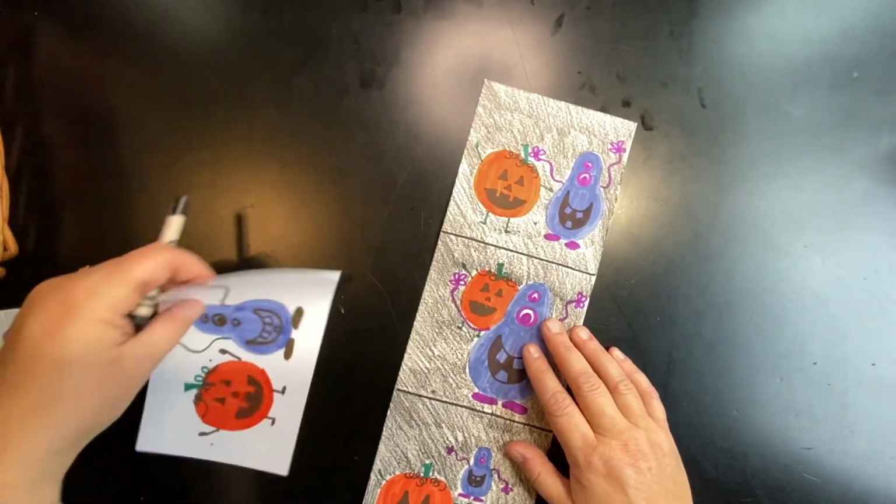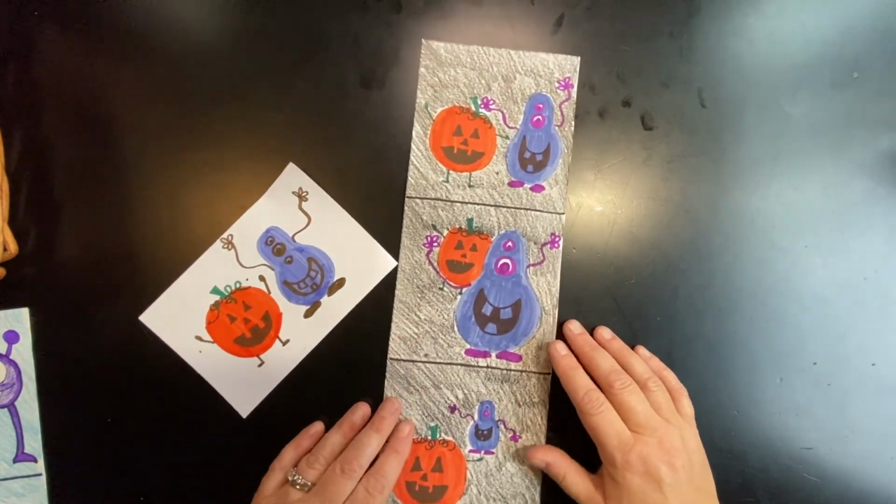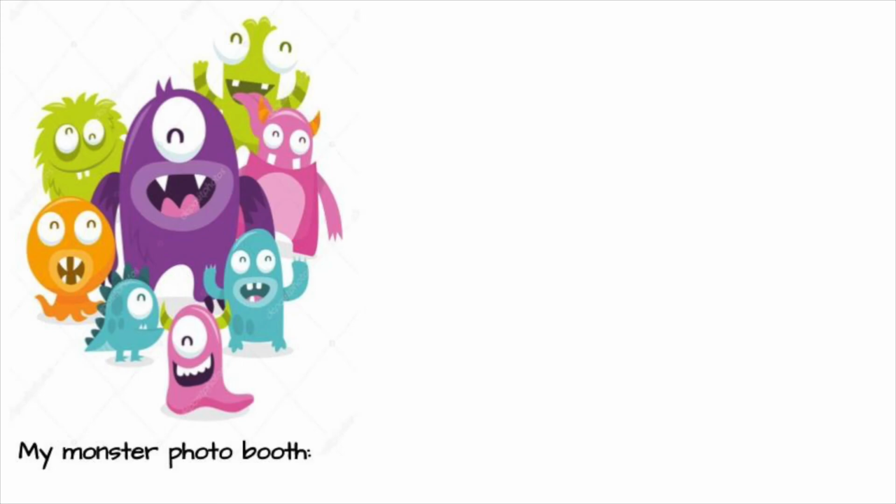And here it is, the element of space with a couple of goofy monsters. Be sure to turn in a picture of your monster photo booth on a slide that looks like this, and then submit it on Google Classroom.